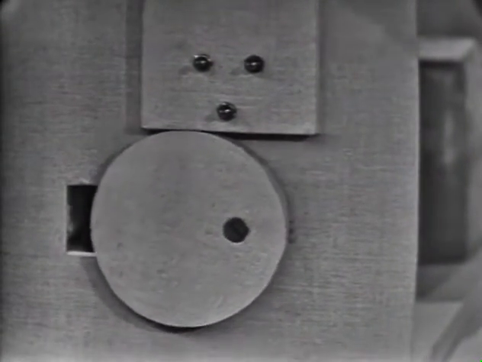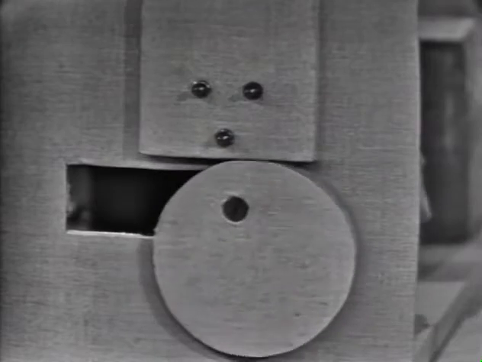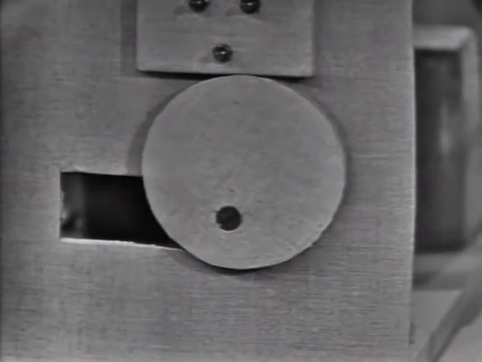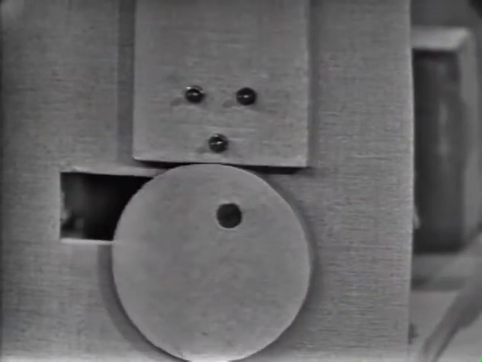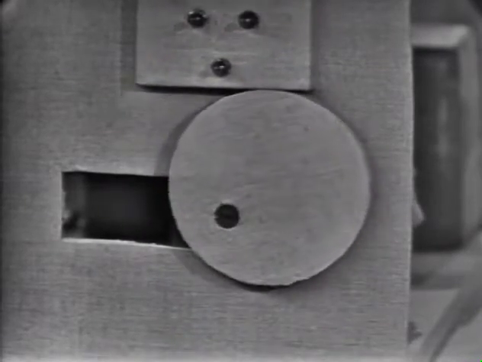Now, you know what this is called? No. This is called a cam. Cam? C-A-M. Cam, yes. It's a wheel or a circular device of some kind that's off center.